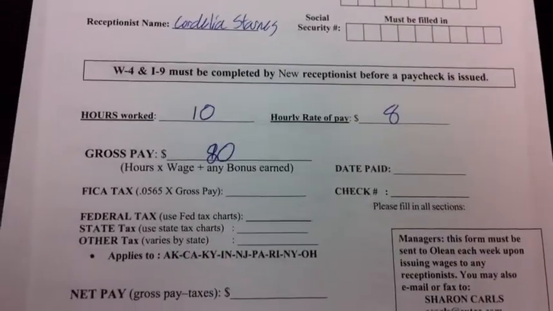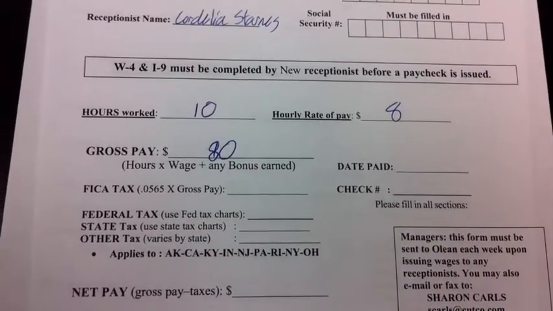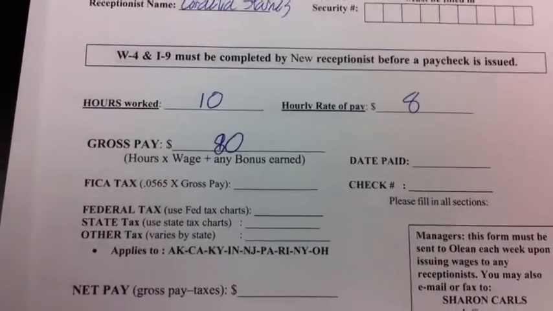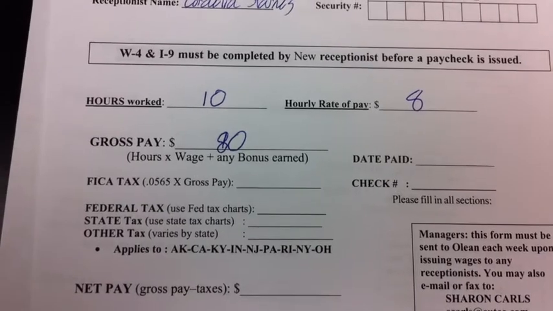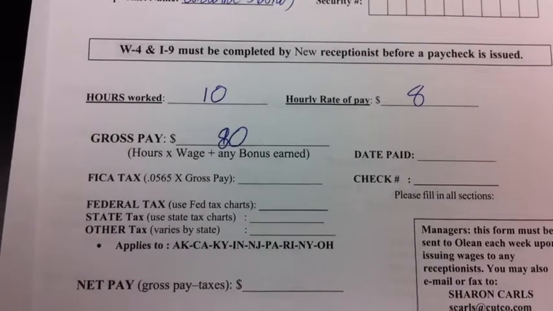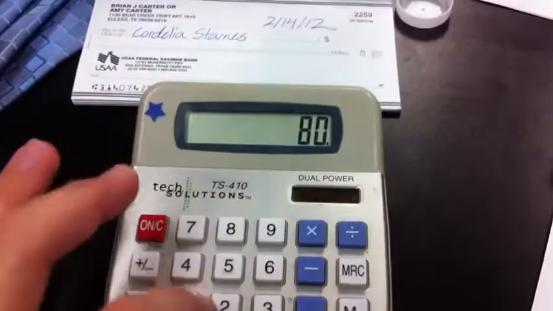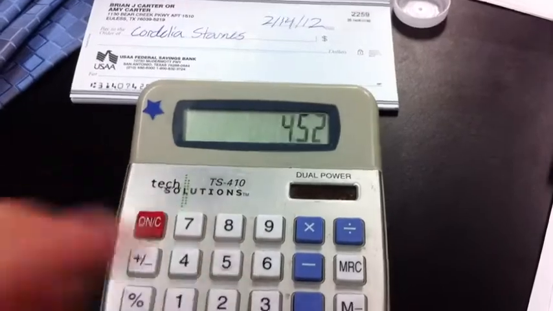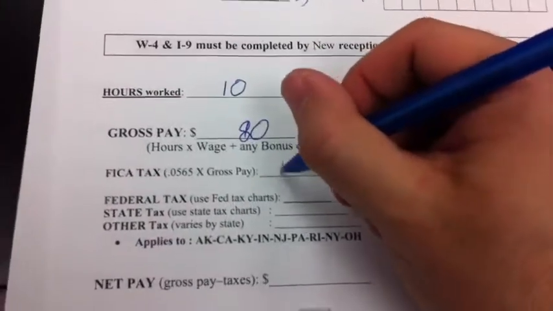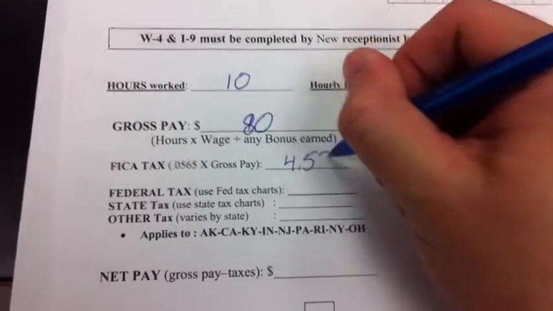Now, there's two things that get taken out of their checks every week. We have FICA and we have the federal tax. Now, FICA is pretty simple. Like it says on the form, you take their gross pay and multiply it by 0.0565. So, grab our calculator. We'll say $80 times 0.0565 equals $4.52. We will fill that in here, $4.52.